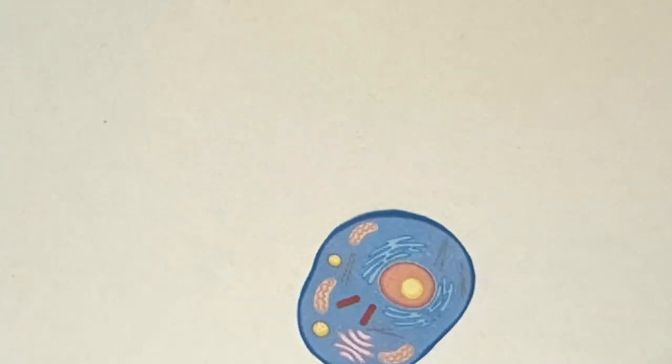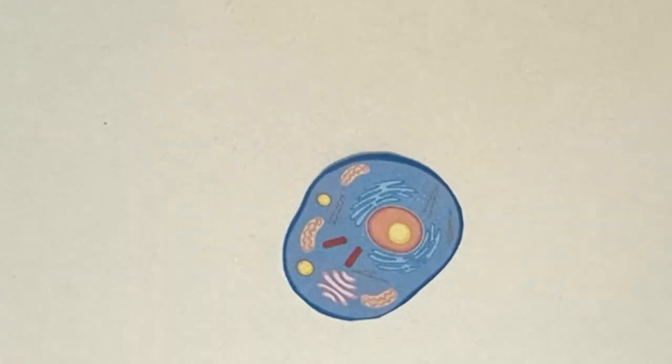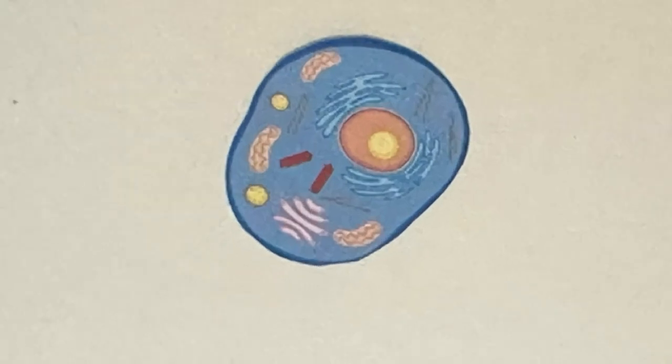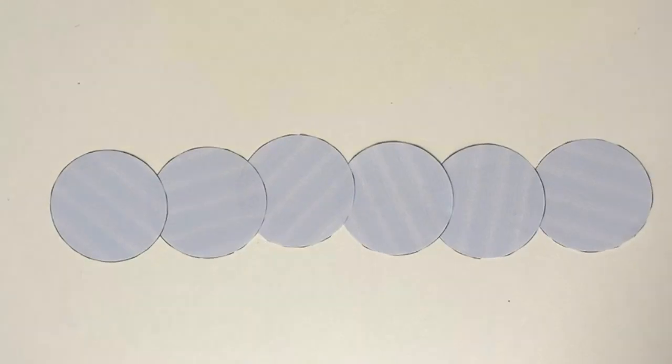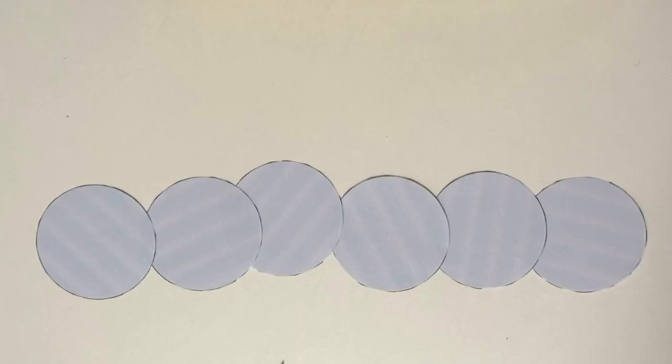Welcome to the cellular world, where glucose undergoes a transformative journey in a process known as glycolysis. In this series of chemical reactions, glucose is broken down into smaller molecules, releasing energy that cells can use. Our journey begins with glucose, a 6-carbon sugar.